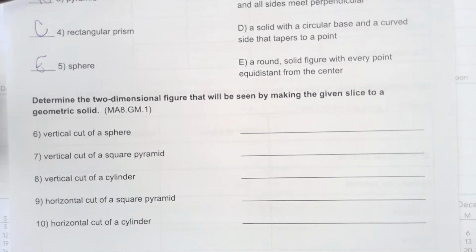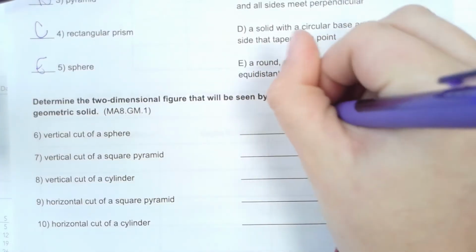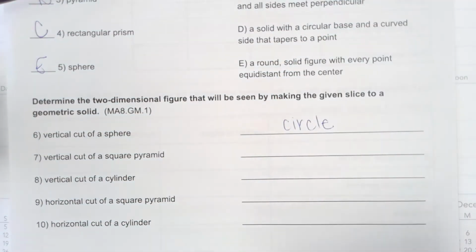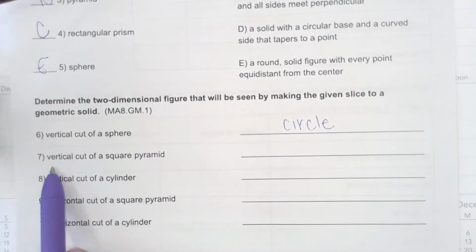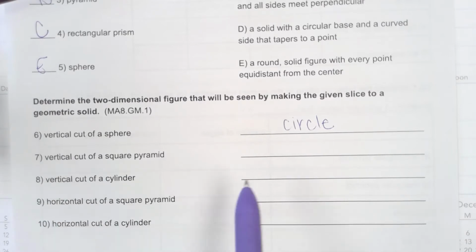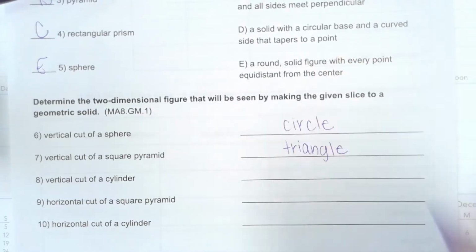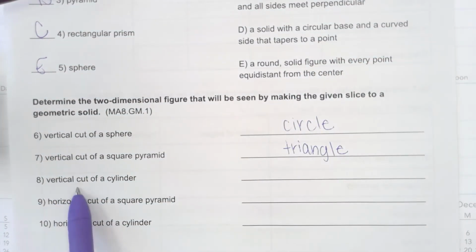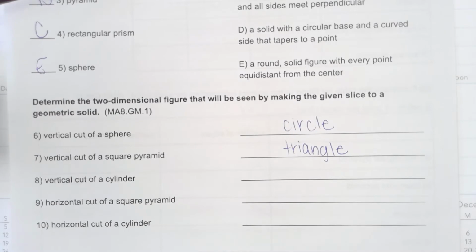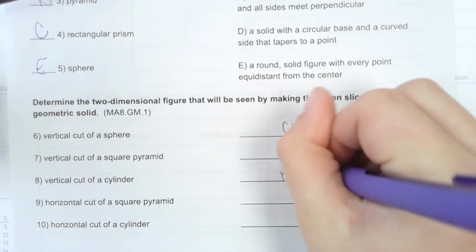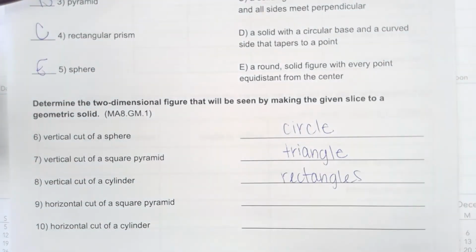Okay, so if you cut a sphere vertically, you would get a circle. If you cut a square pyramid vertically, so think about your sides on a square pyramid, they are triangles, so when you cut it, you should get a triangle. Vertical cut of a cylinder, so you have your curved sides, which would end up being rectangles. I guess just one rectangle.